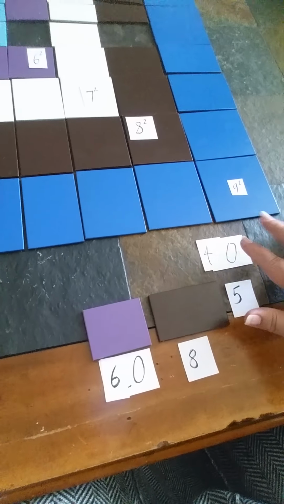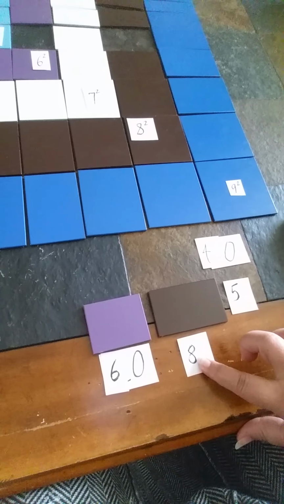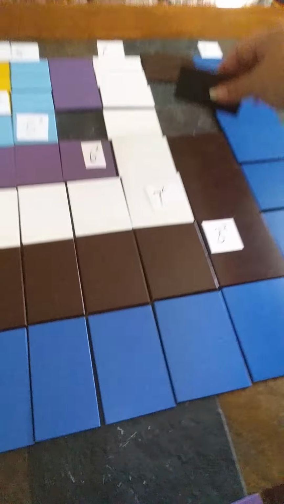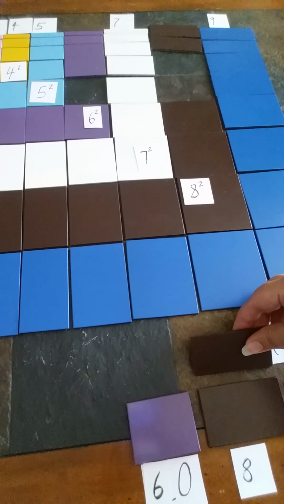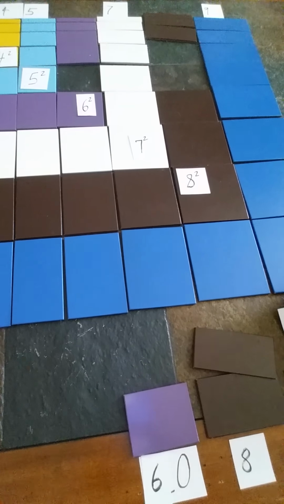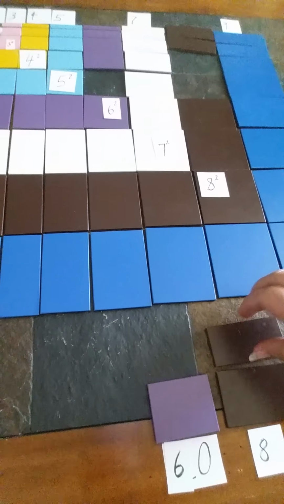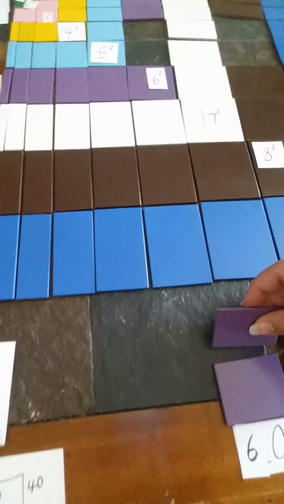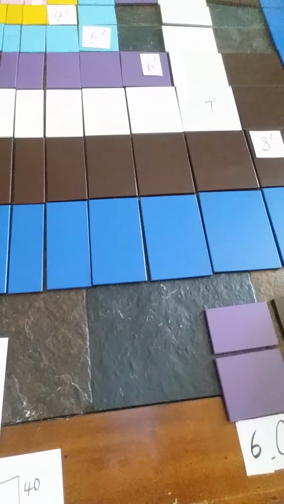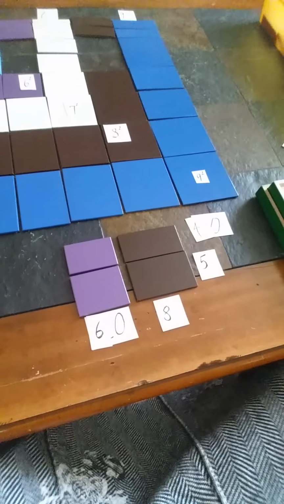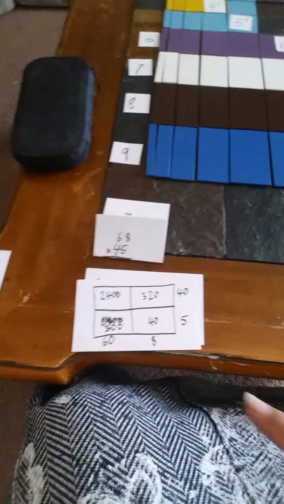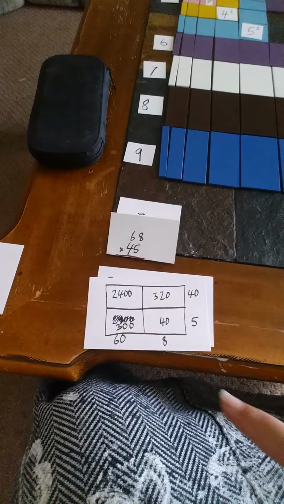Then my next number that I need is 4 times 8. So I'm going to go to the 4, and then here's the 8. And then the next one that I need is my 4 times 6, which is going to be right here. Now, a lot of children might not need these extra things. You could probably simply do it on paper at this point.